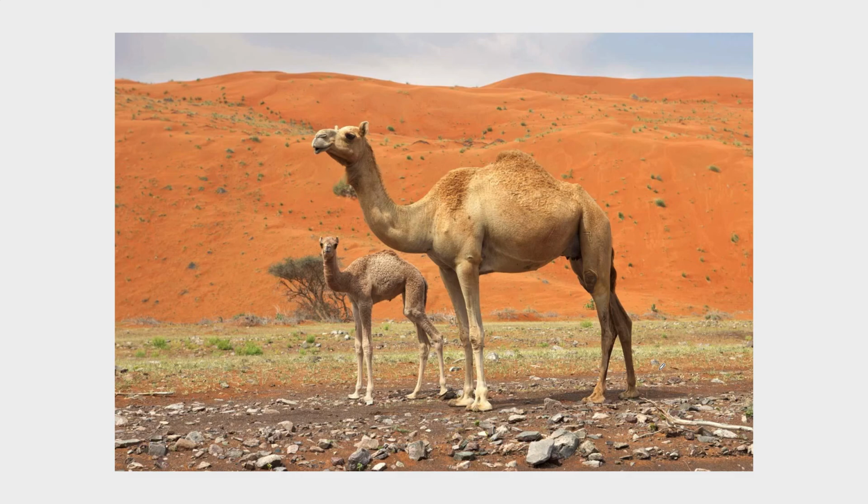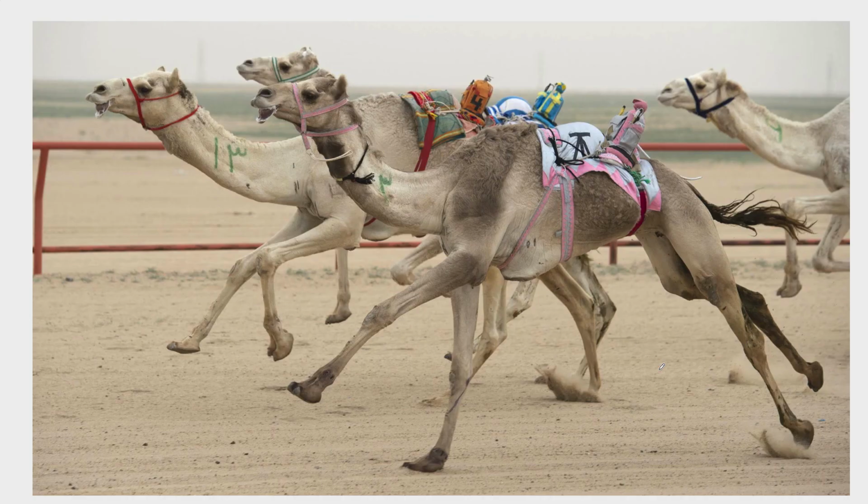Their national animal is the Arabian camel. They're very cute. Most of their land is desert in Kuwait, and only 0.6% is actually farmable, so that's definitely a disadvantage.